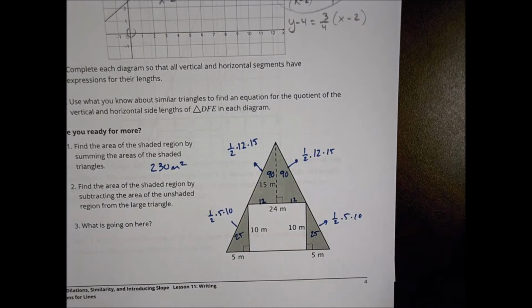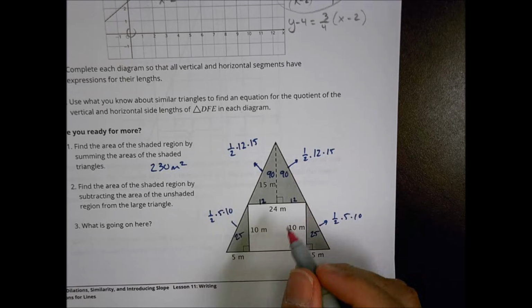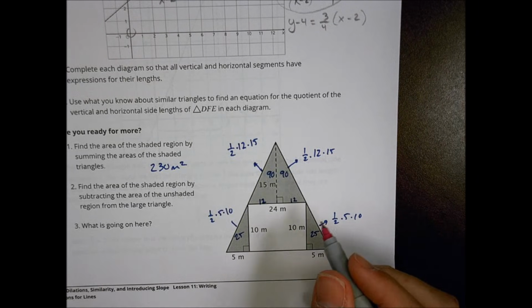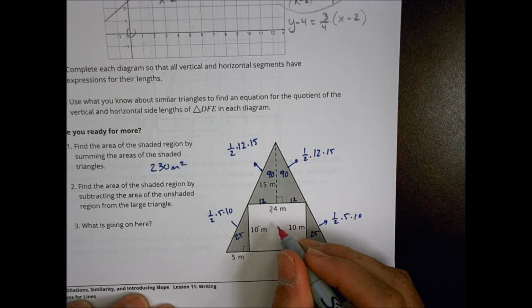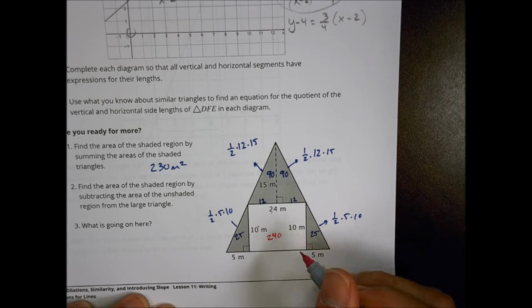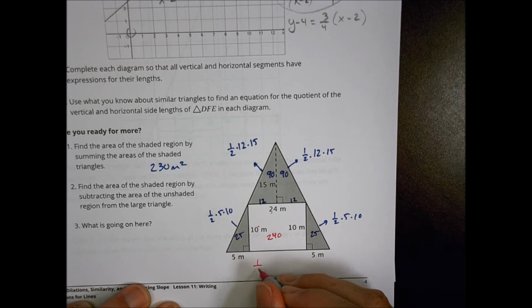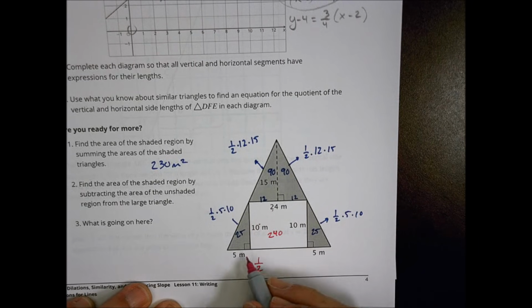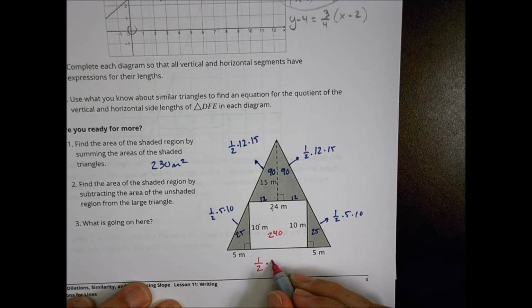Now for the next one, find the area of the shaded region by subtracting the unshaded from the whole thing, which should work. What do you get? Well, this area here is 24 by 10, which is 240 meters squared for this space. The whole triangle has an area of 1/2 of the base, which is 5 plus 24 plus 5, so our base is 34, times the height.